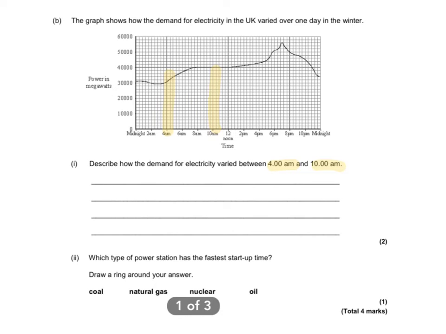So I'm just going to highlight this graph. We've got 2 different bits, I believe. So that part there is an increase between 4 and, I think that comes into about 8 AM. And then we can see afterwards it's a steady line from 8 AM till around 10 AM.